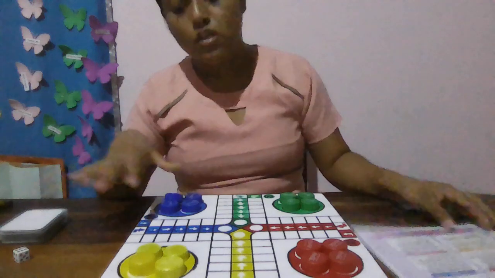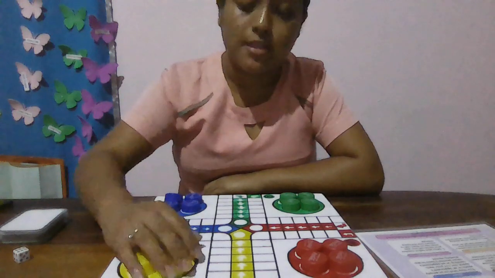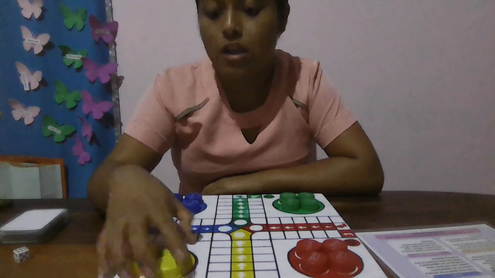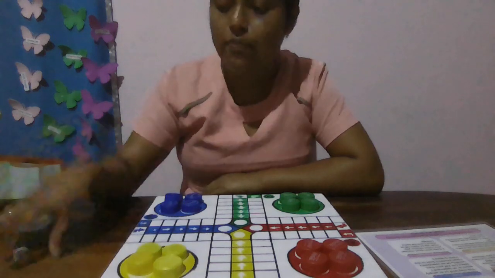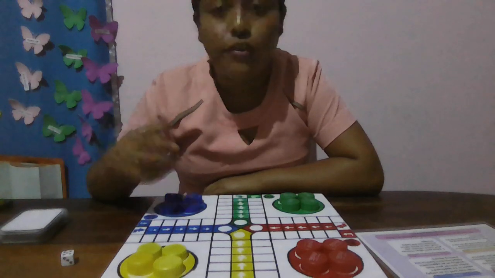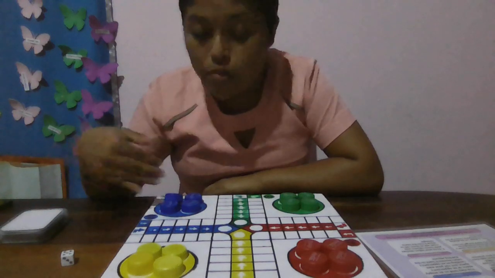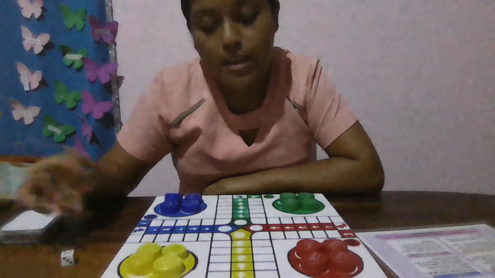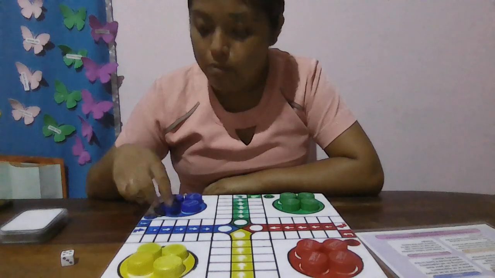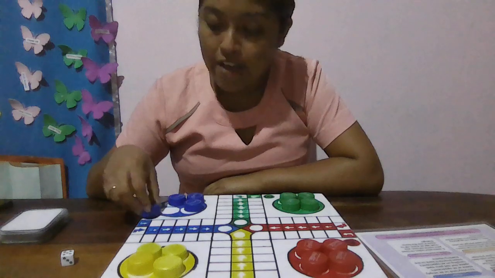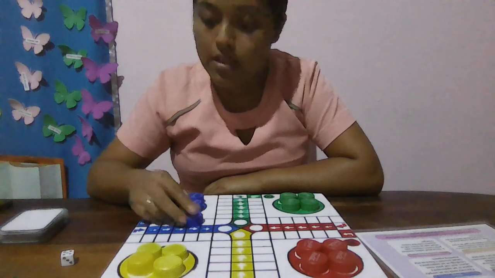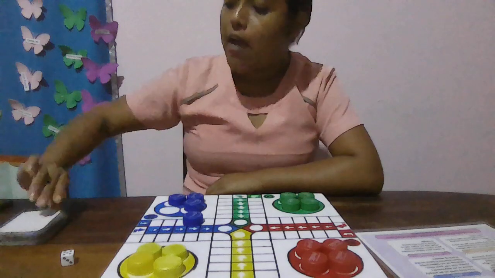Each person will choose their color and place their 4 tokens on the board game. Once they have finished placing their tokens, each player will throw their dice, and for example, let me say that I got the highest. So I will move my token 5 spaces. 1, 2, 3, 4, 5.